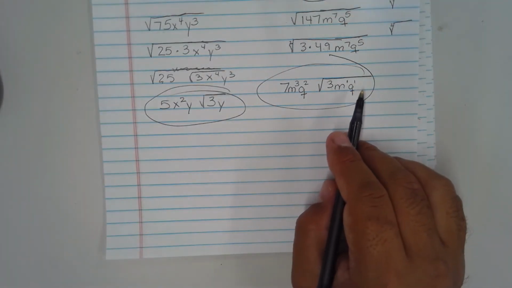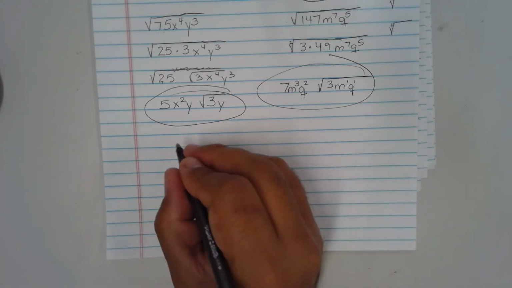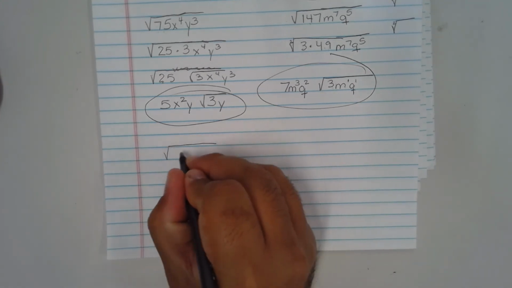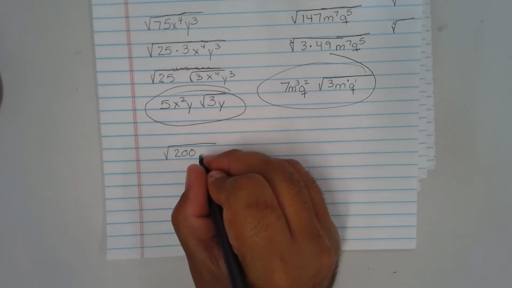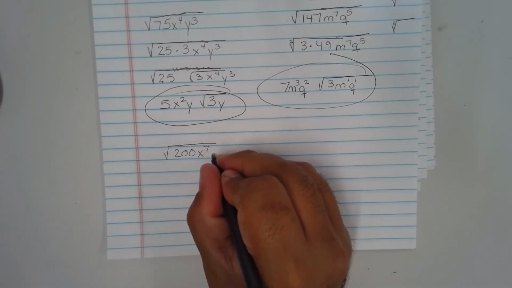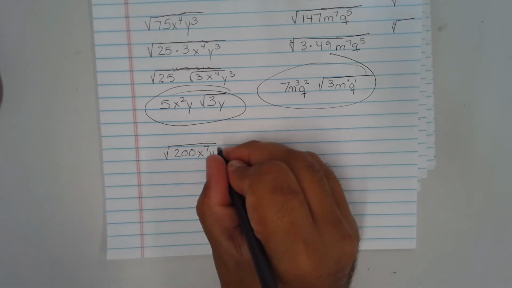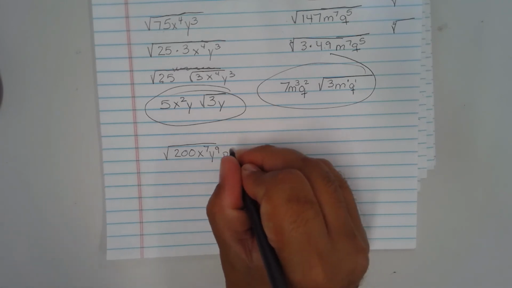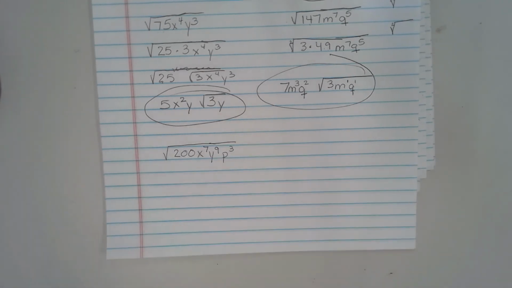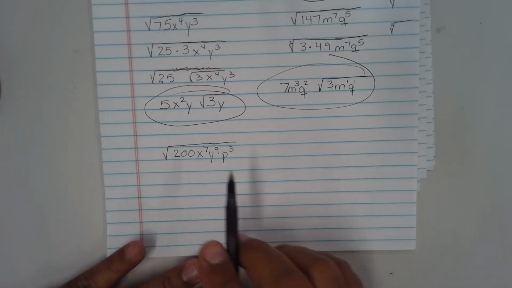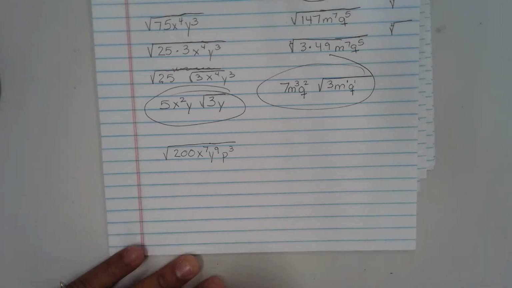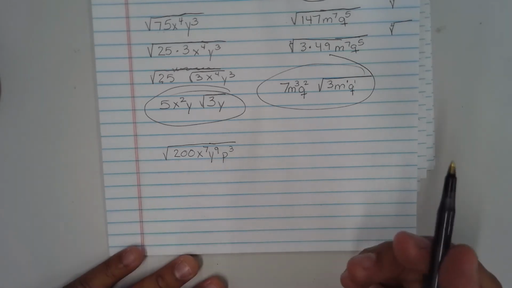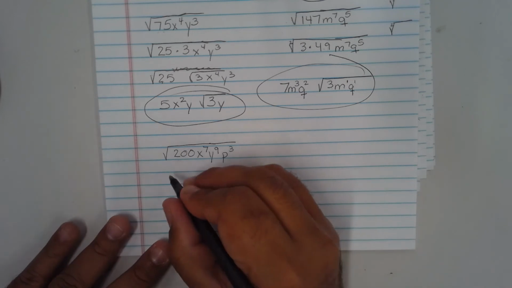This is going to be, ready? 200 x to the 7th, y to the 9th, p cubed. So here we go. Give me 2 factors that will give me the product of 200. 2 times what? 100. 100 times 2.